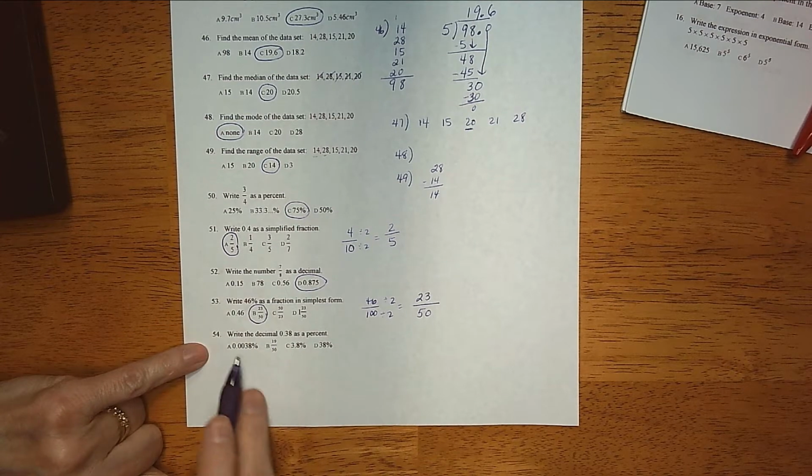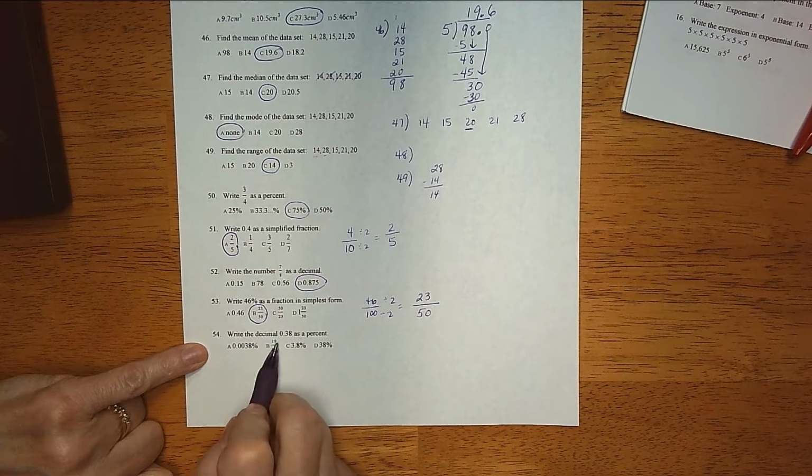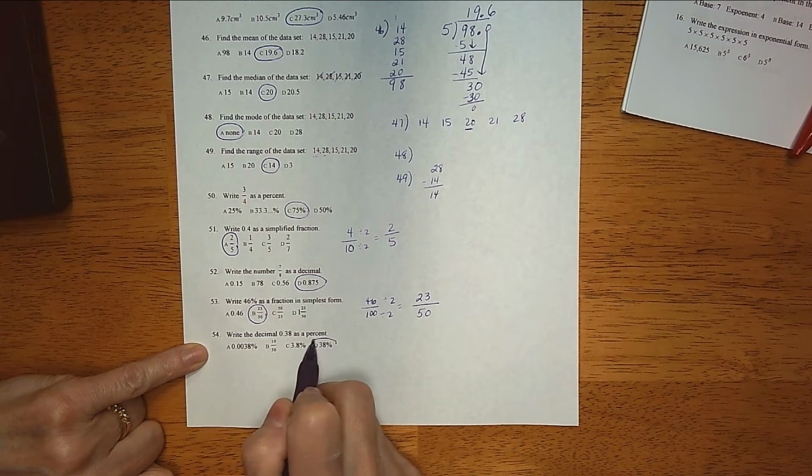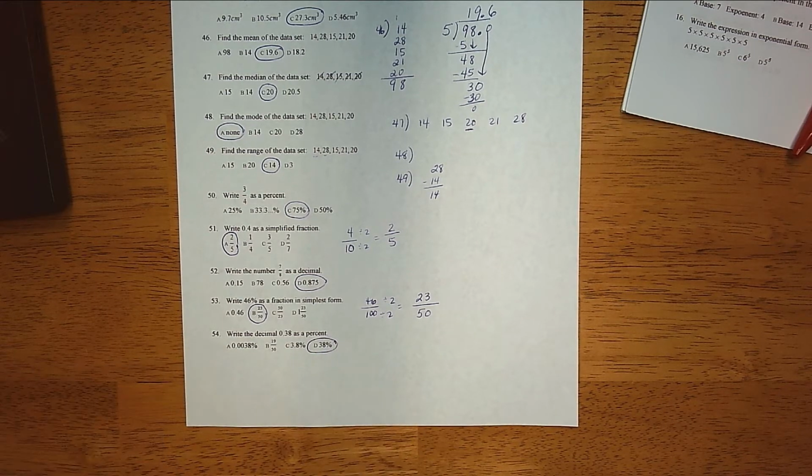And then write the decimal 38 hundredths as a percent. Remember, we just moved that decimal point 2 places to the right to get the percent. And so D is our percent that matches 38 hundredths.